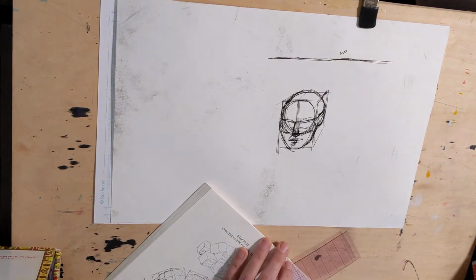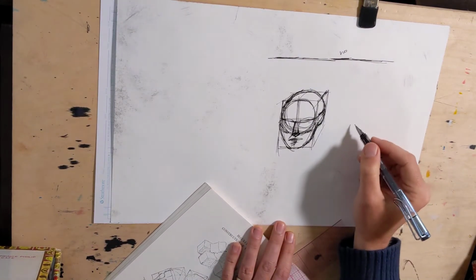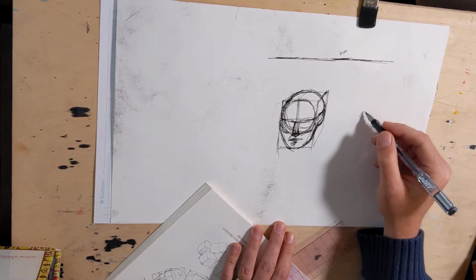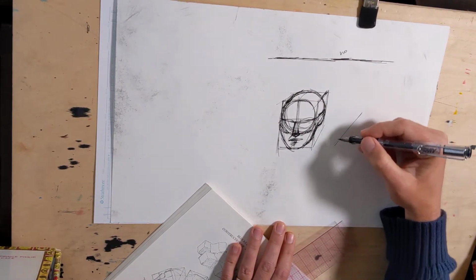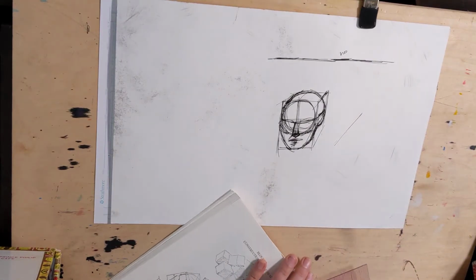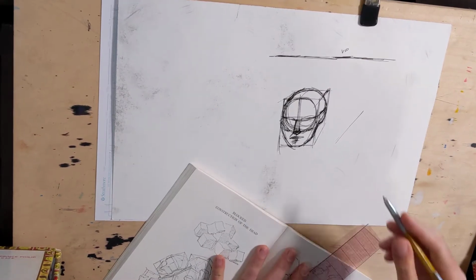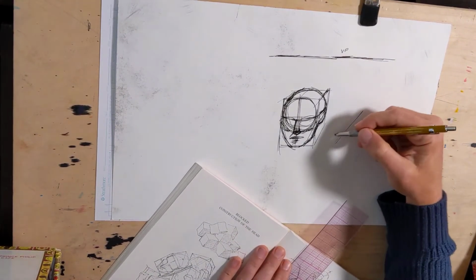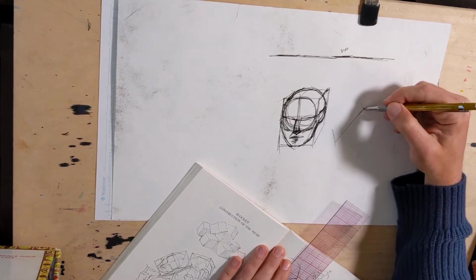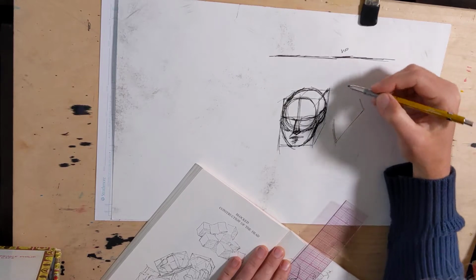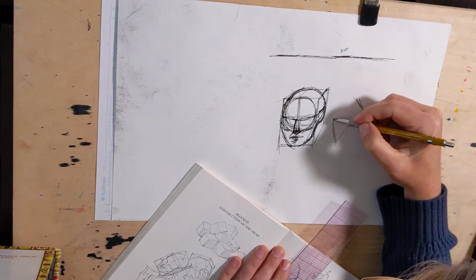Let me try another one where, let's say, it's kind of off alignment. It's like this, and I'll try to draw a lot lighter. Actually, let me try with pencil. So let's say it's kind of off alignment. We're still going to consider the eye line and the vanishing point. So I'm going to vanish a little.